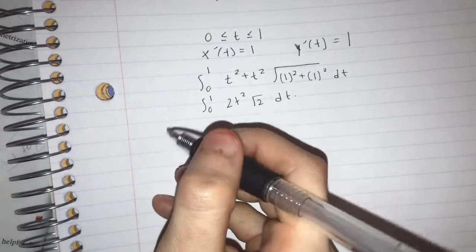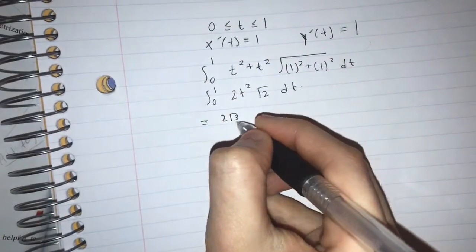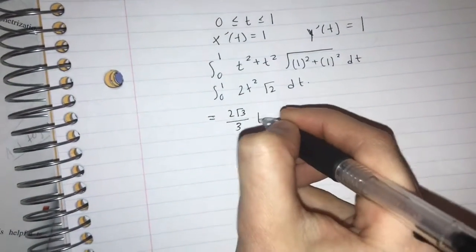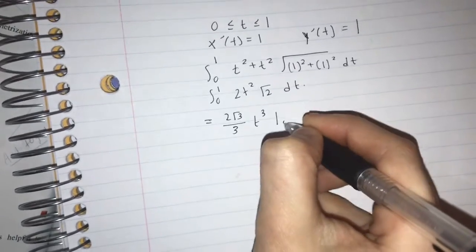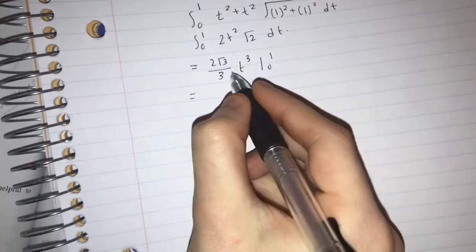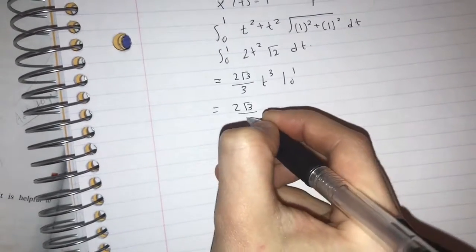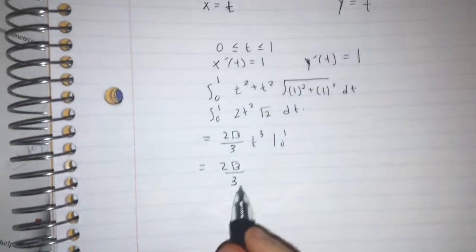Alright, to evaluate that from 0 to 1, it would result in just 2 root 2 over 3. So that's your final answer.